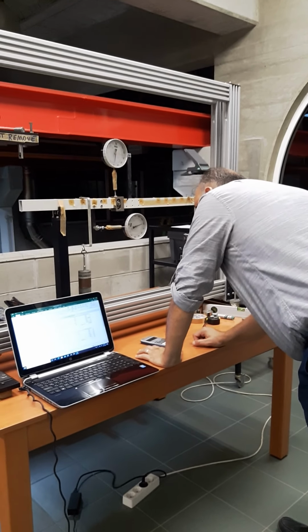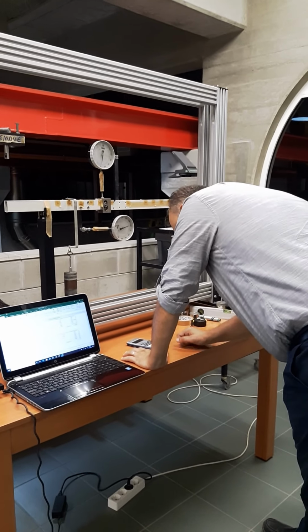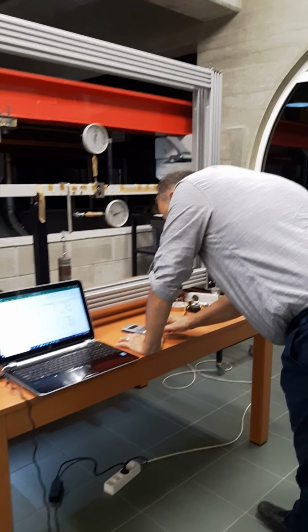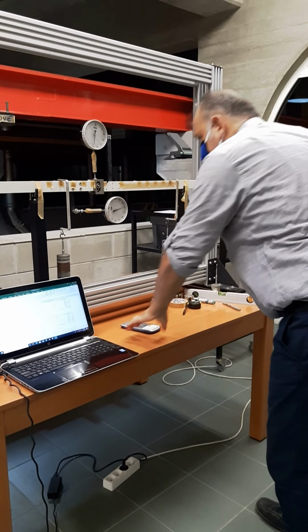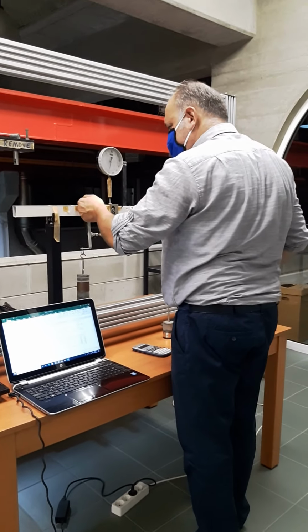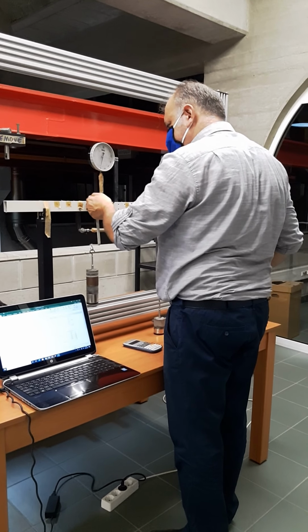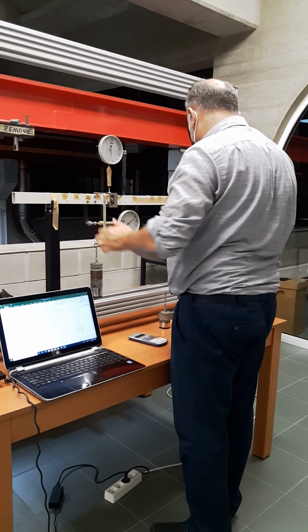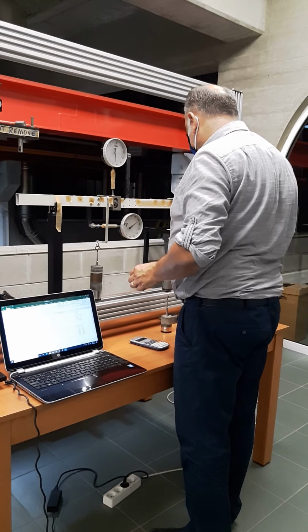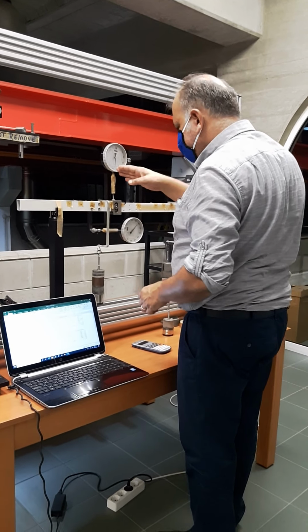Having V equal to 0, we put it at 200. 200 from the left support, 200 from the right support. V is approximately 0.